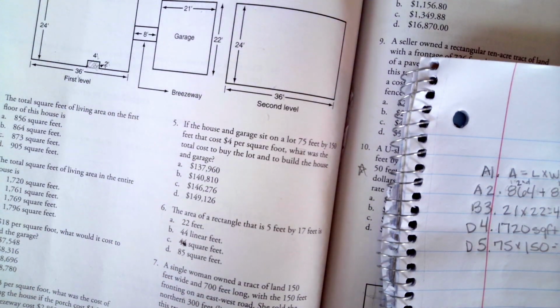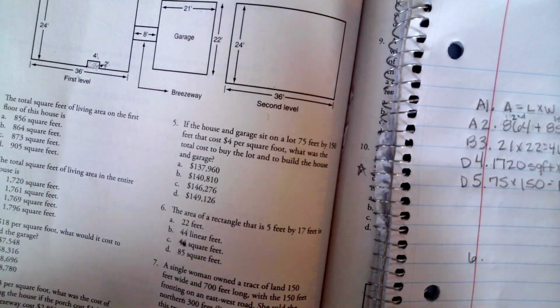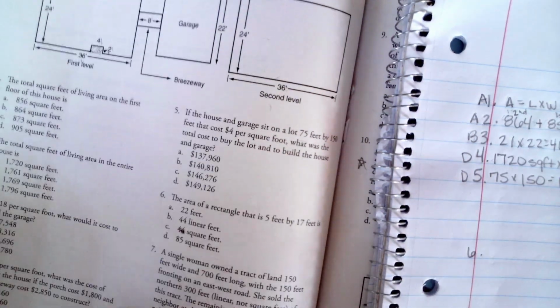Okay, guys, this is Unit 8. We're going to start with problem 6 and the additional problems, and we're going to go to 10.